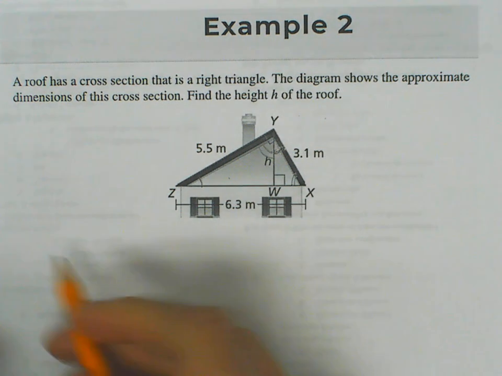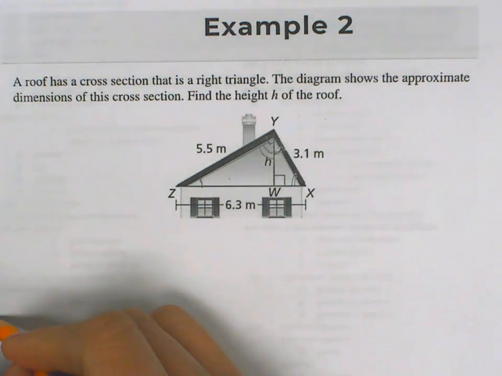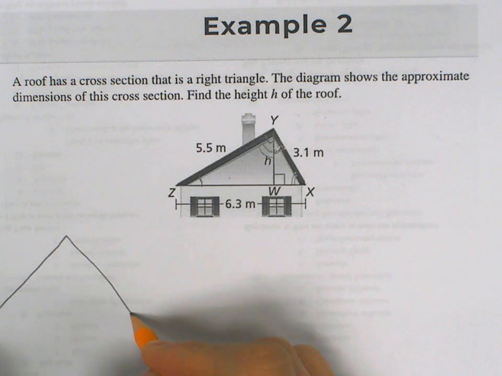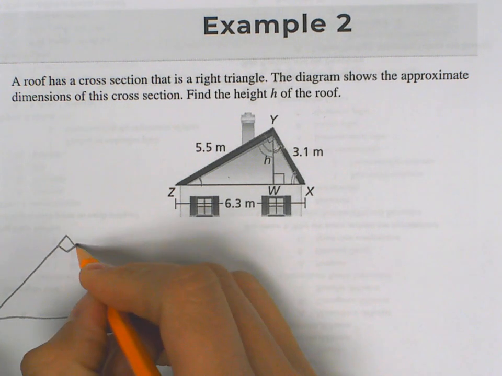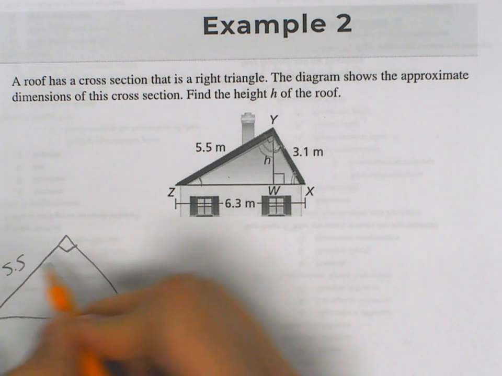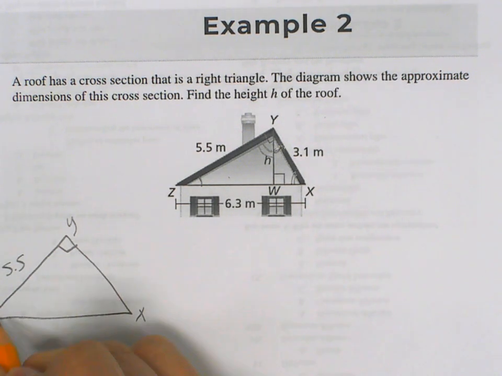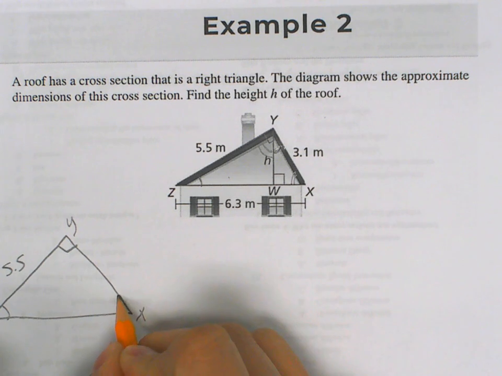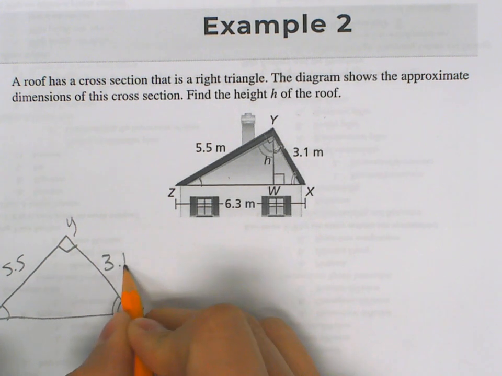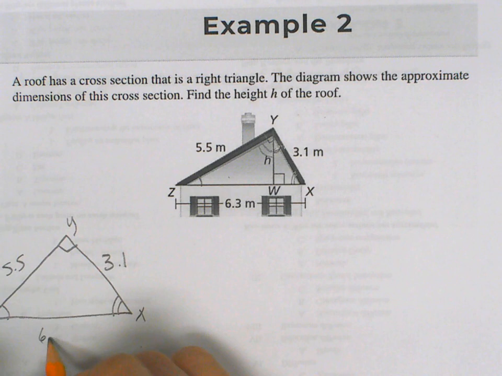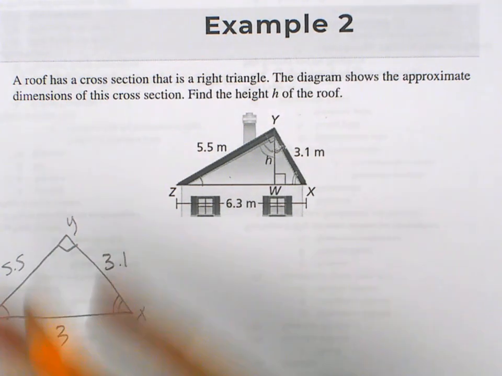I'm going to do exactly what I just did. I'm going to recopy it because we're going to use this to find all the distances. So it's going to be y, x, and z. That part right there is 3.1. All of the hypotenuse is 6.3. I don't care about the units right now.